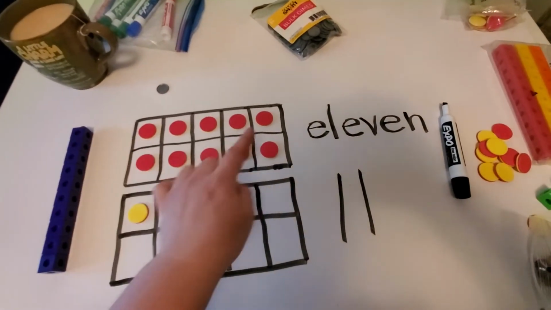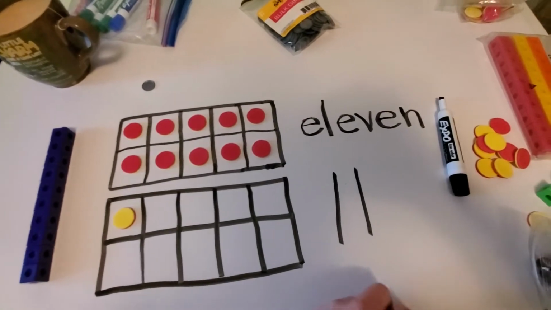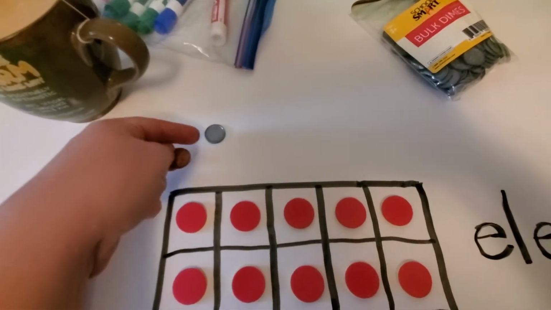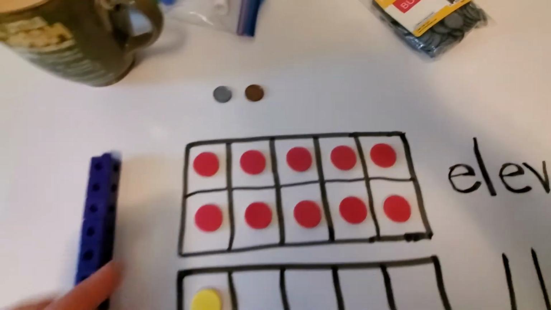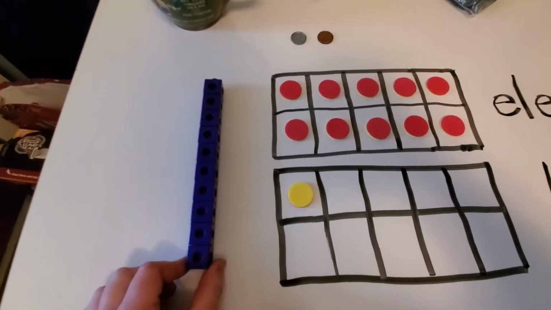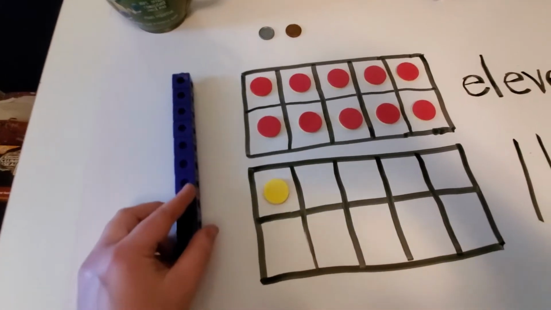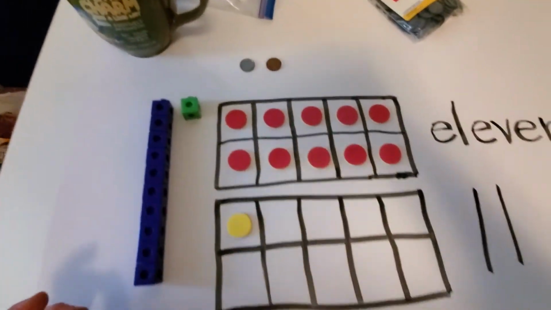So we've got 10, 11. Now, we also have our dime right here. I'm going to add a penny to it. So now we have 10, 11. Here we have our 10 rod. So we know that this is 10. I'm going to add another cube. And now we have 11.